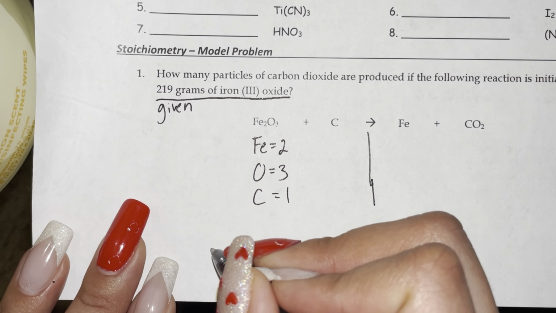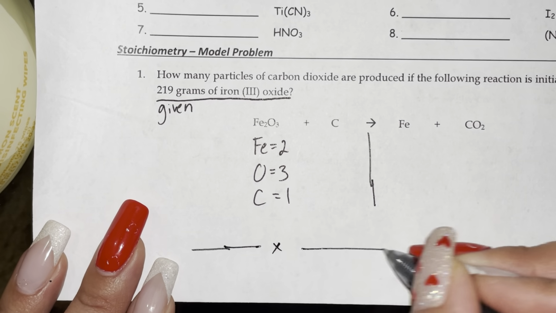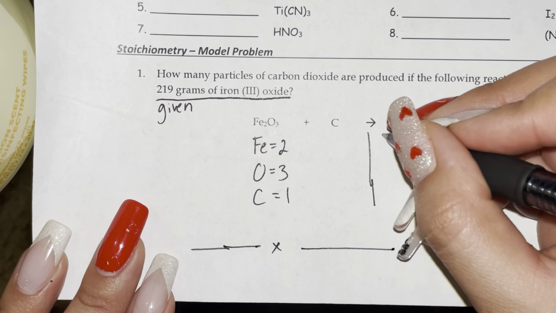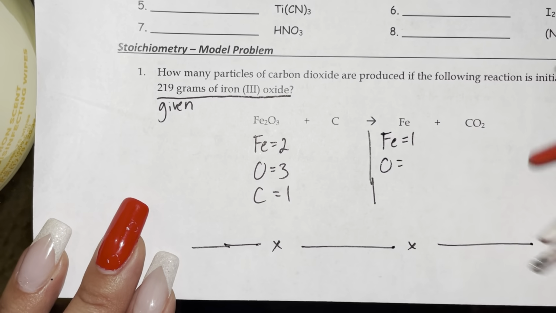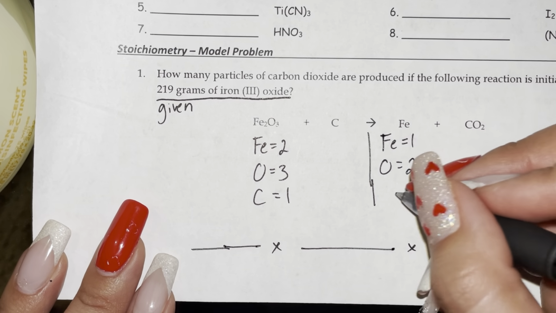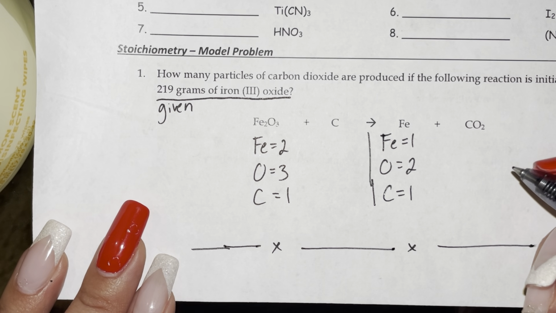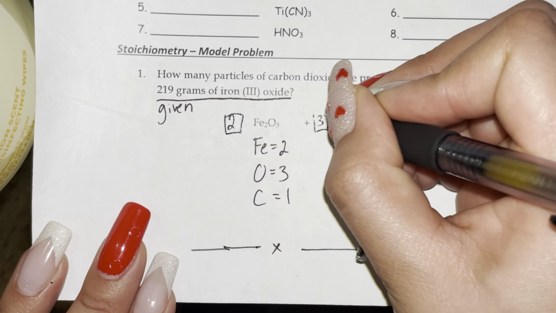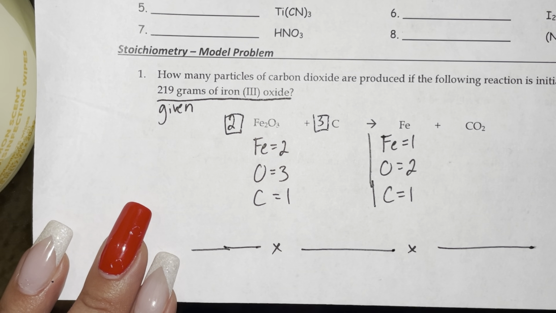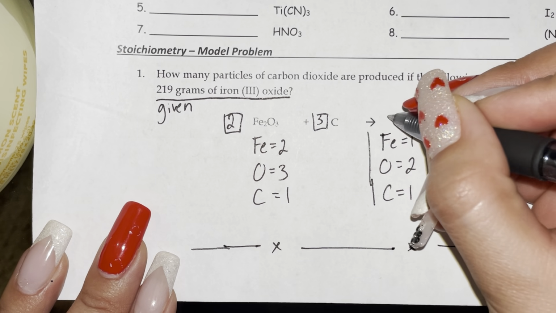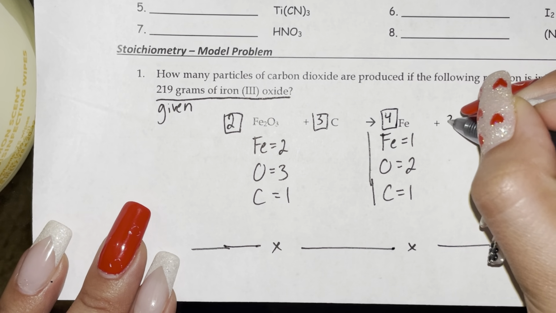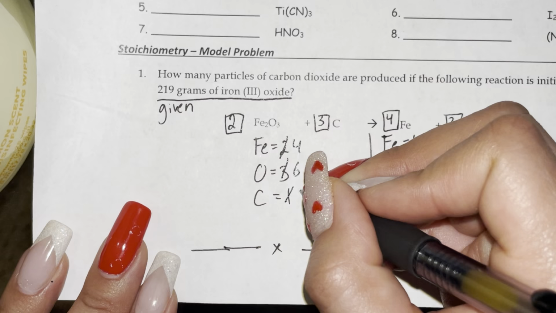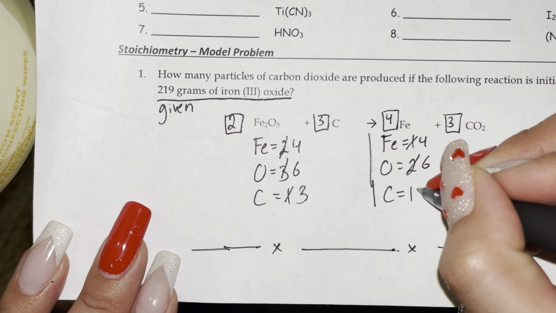So again, stoichiometry is when you have your 3 fractions. So I can set that up already if you want. Then you're going to go ahead and write your Fe on this side, 1, your oxygens on this side, 2, and your carbons on this side are 1. Okay, I'm going to let you know right now my coefficients are 2, 3, 2, 3, 4, and 3. You will get practice balancing on the next question. 6, this turns into 3, this turns into 4, this turns into 6, this turns into 3.